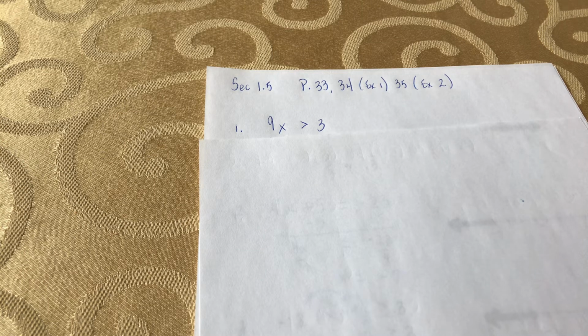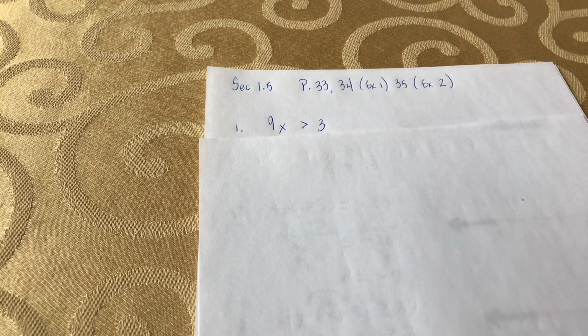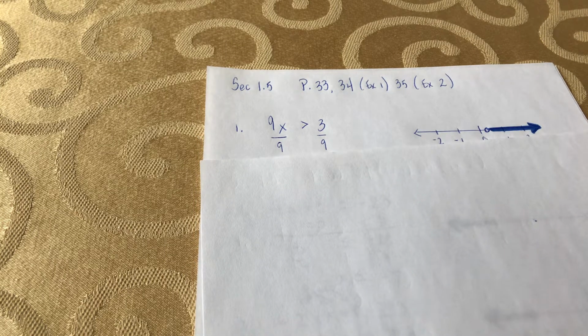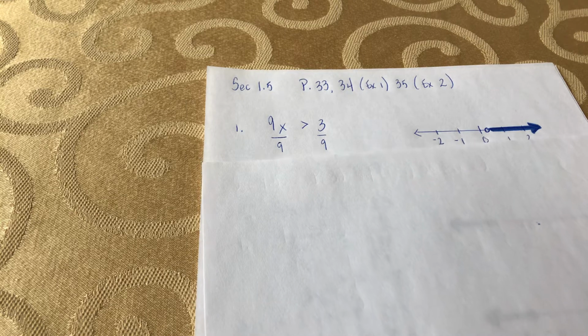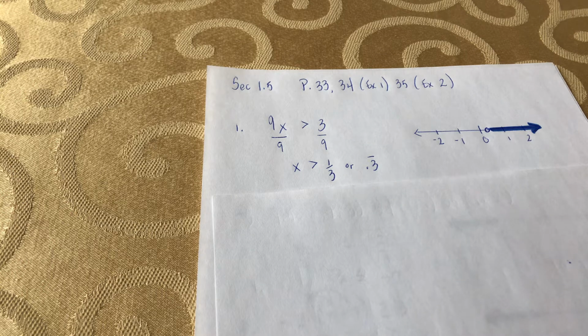We have a 9 in front of the x. Our goal is to get the x by itself. So in order to do that, we're going to use our inverse operations. The opposite of 9 times x would be division. So we're going to divide both sides by 9. And when I divide both sides by 9, that means I have x is greater than 1/3 if you want to leave it as a fraction.